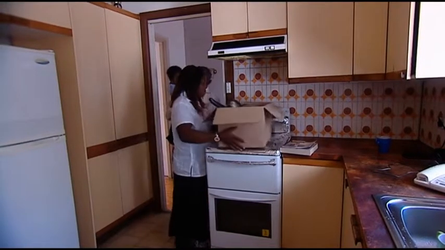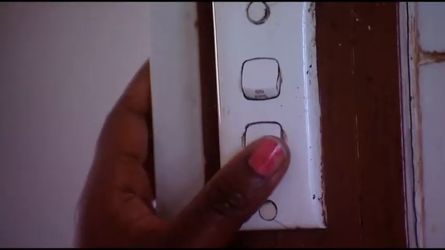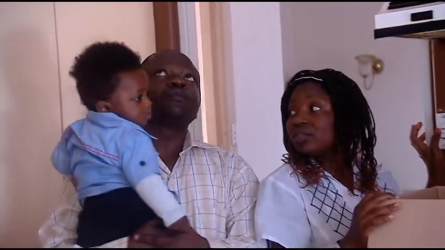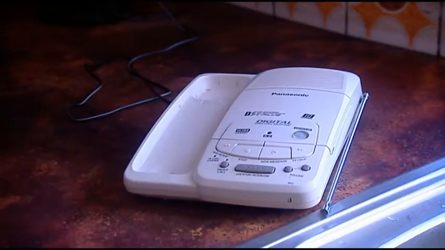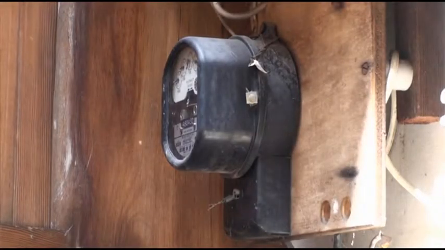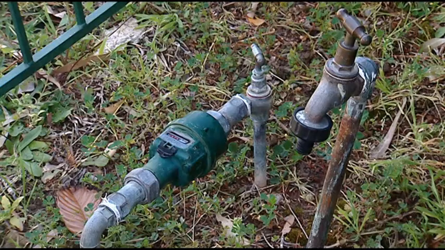So this is your first day in your new home. And oh, no light? And the phone doesn't work? In Australia, most properties have existing wires and pipe outlets already connected to utilities.